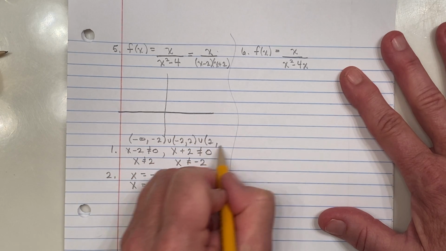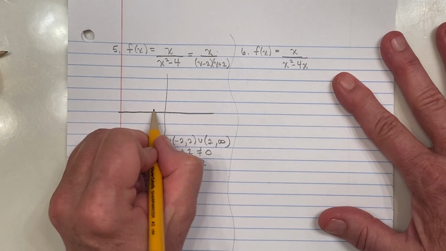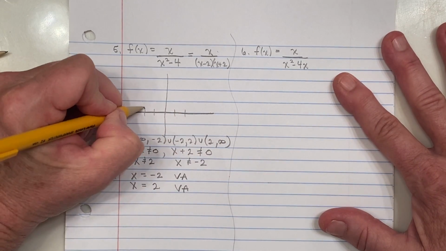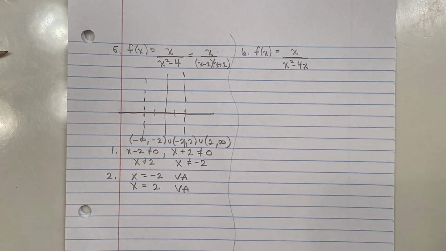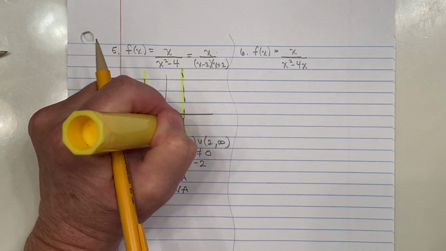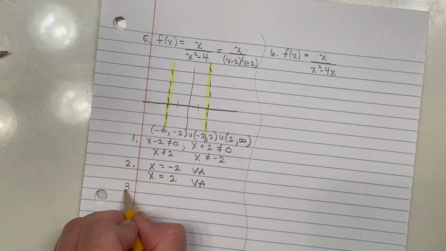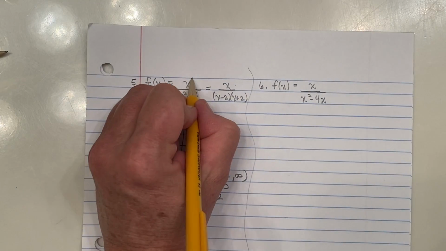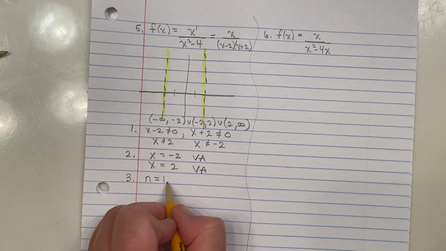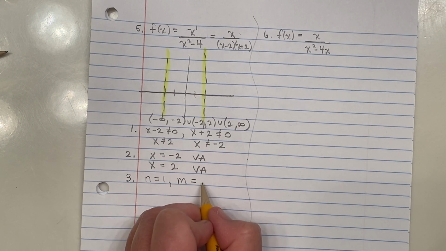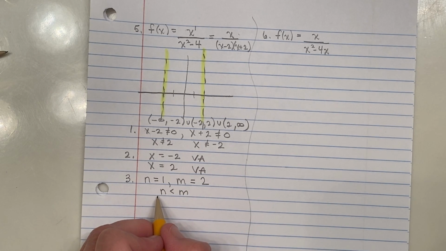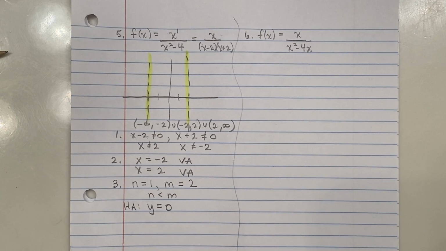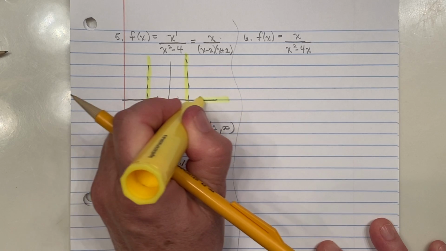We're really kind of interested in the vertical asymptotes because they help us sketch, so I'll just go ahead and put those tick marks on here. So the 2 vertical asymptotes divide the graph into 3 sections. Okay, let's look for the horizontal asymptotes. So n is 1 and m is 2, so bigger on bottom. So n less than m, bigger on bottom, means that we have a horizontal asymptote at y equals 0. So that's actually just the x-axis.